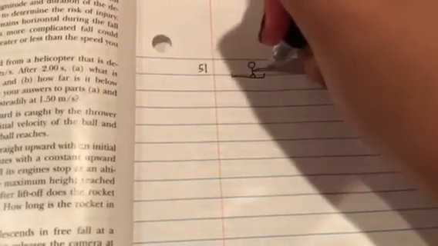So with any question, we have to first draw a diagram. And we know that we have a fraternity brother in a window. So here's our fraternity brother. And he's 4.00 meters above.